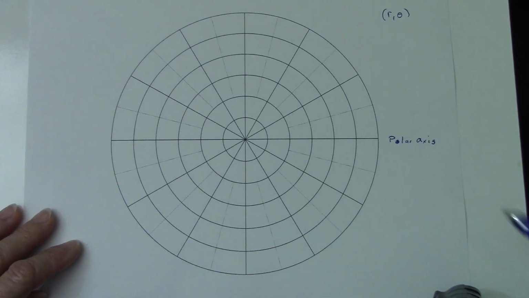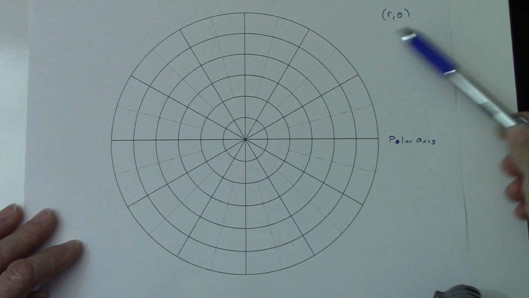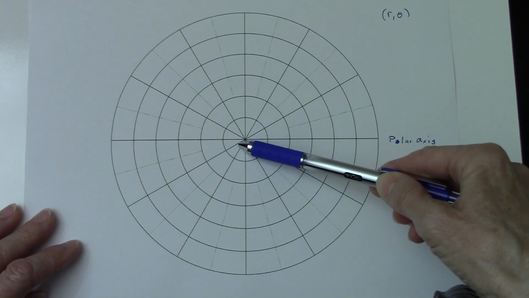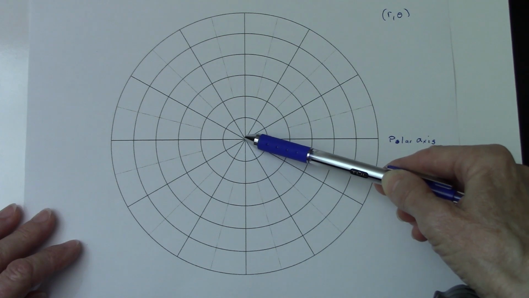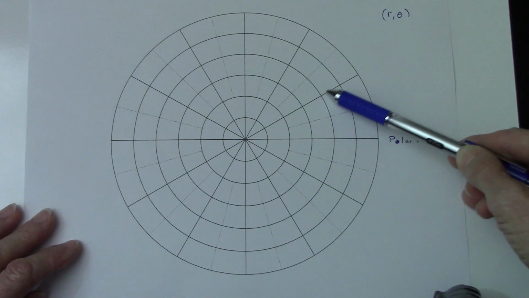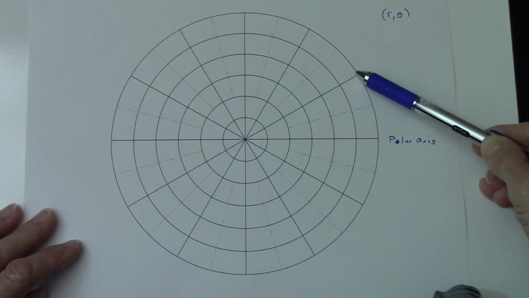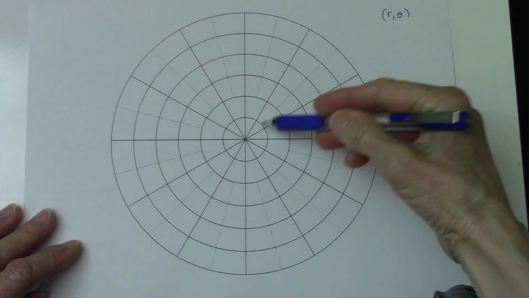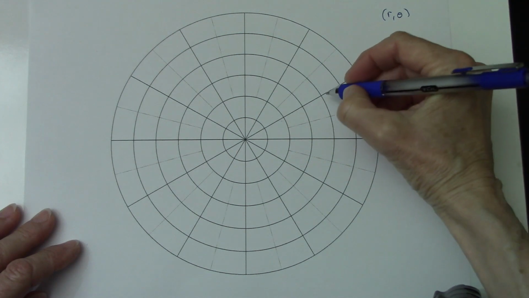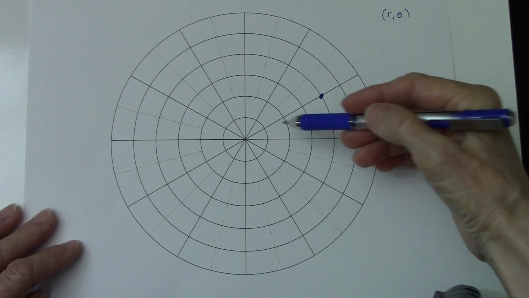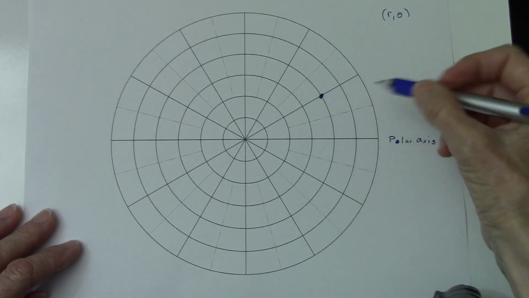And then the angle is going to be the angle that's formed from the ray that goes through the pole. Say right here, this angle is 30 degrees. So if I draw a point right here, then this would have the coordinates of r is 1, 2, 3, 4.